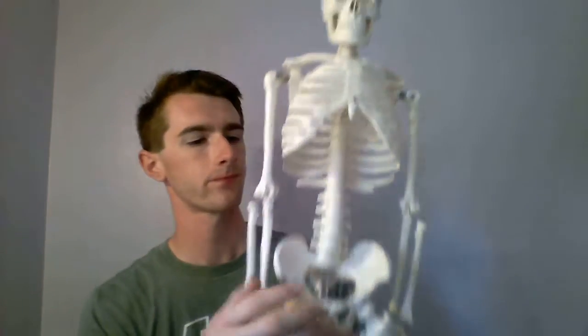There are long bones, like the humerus and the femur. There are short bones, like the carpal bones. And there are sesamoid bones, like the patella, and some bones that form in the foot.